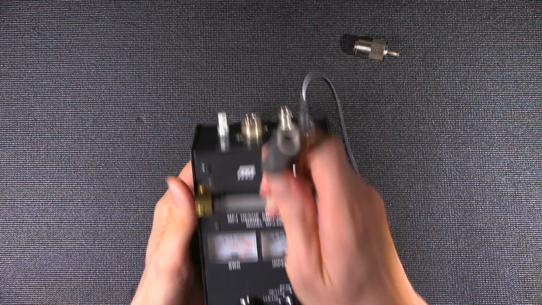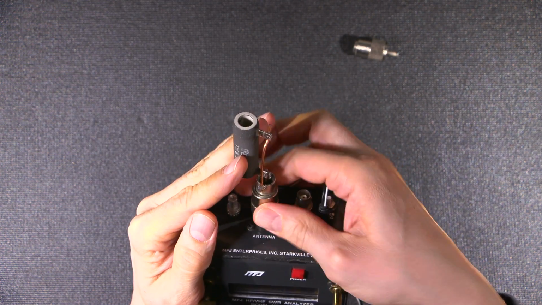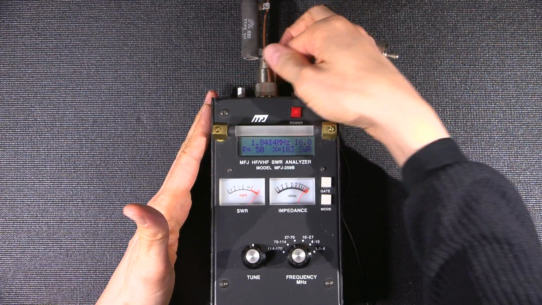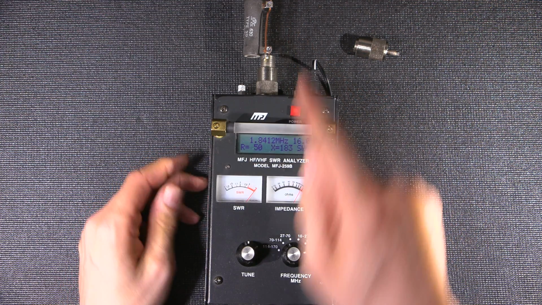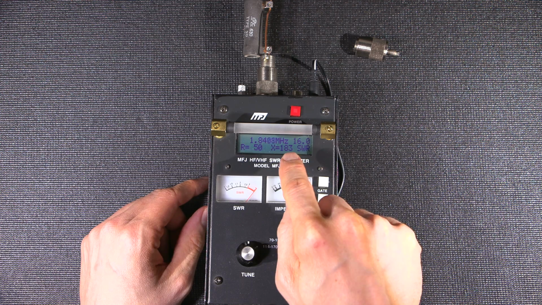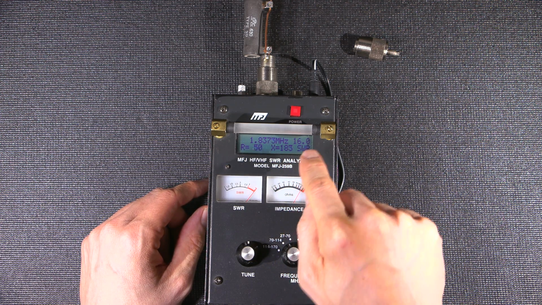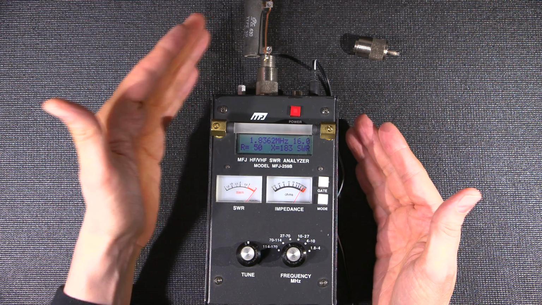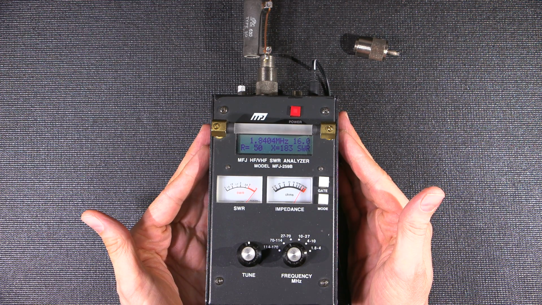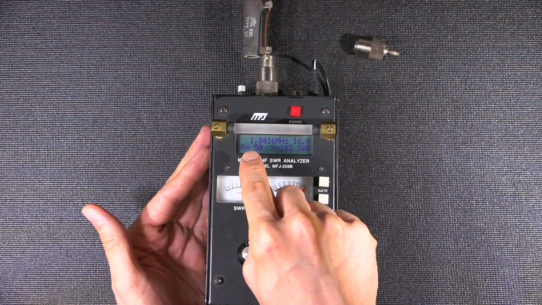So I'll put this on like so. Okay, so 50 ohm resistor showing 50 ohms. Reactance is 183, whoa. And the SWR is 16.0 to 1. If you were to hook this resistor up as a dummy load onto a small transmitter, you would destroy the finals in that transmitter, even though it's 50 ohms.